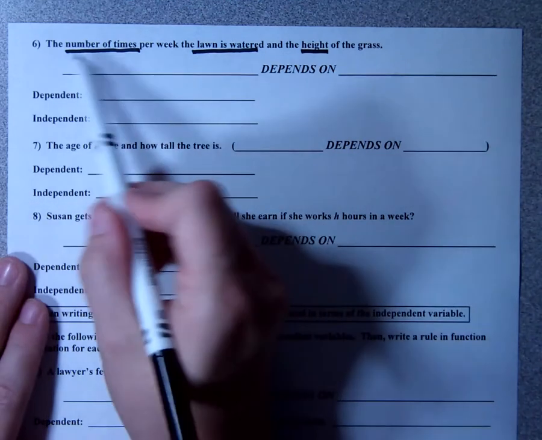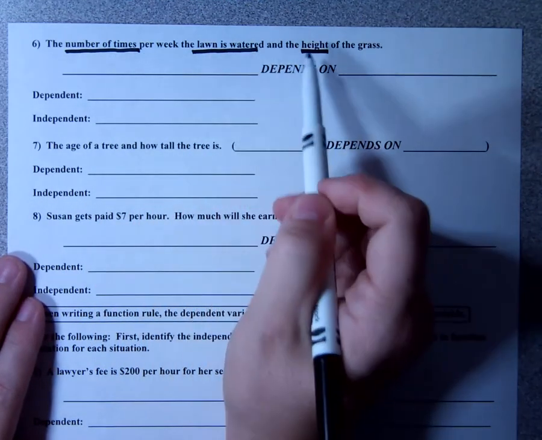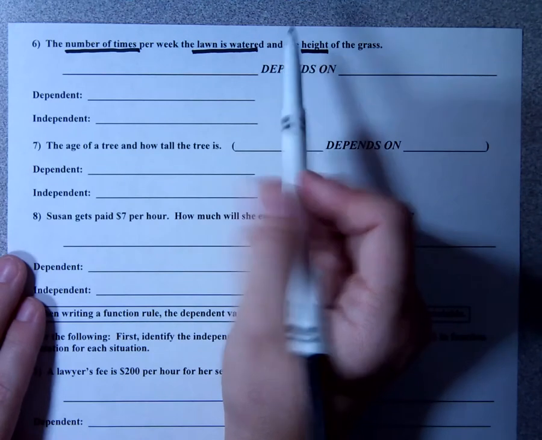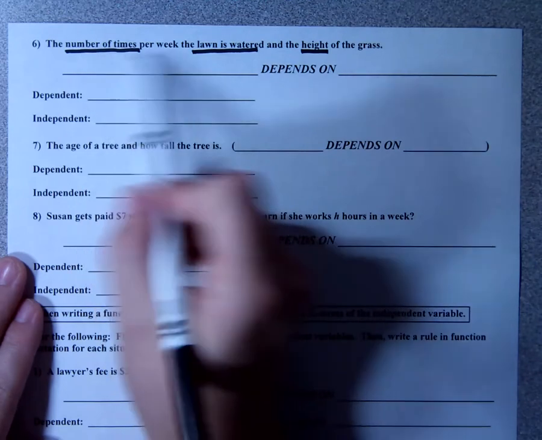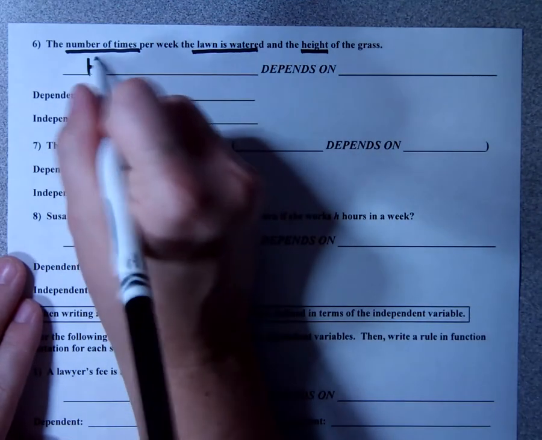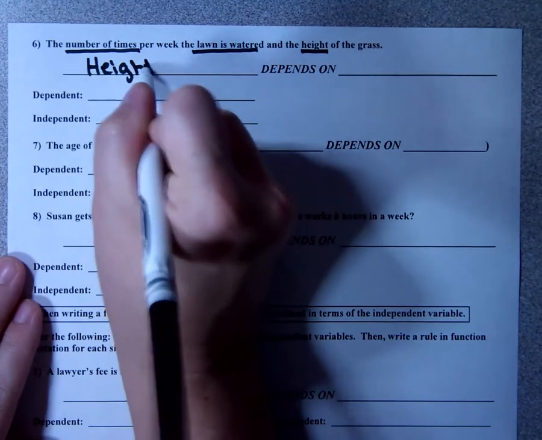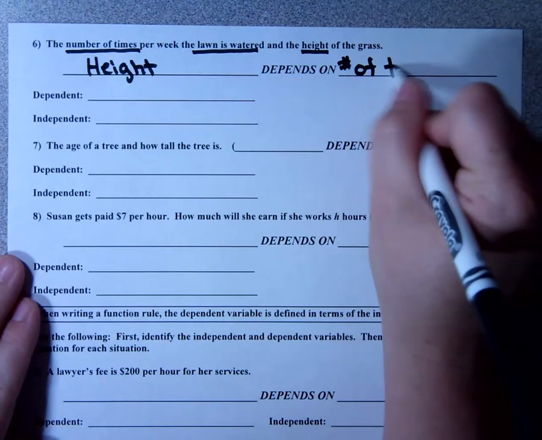Which one makes the most sense? Hopefully you think the height of the grass depends on the number of times you water it.